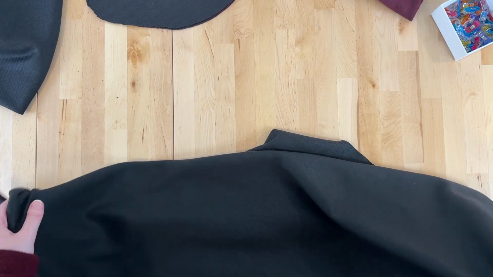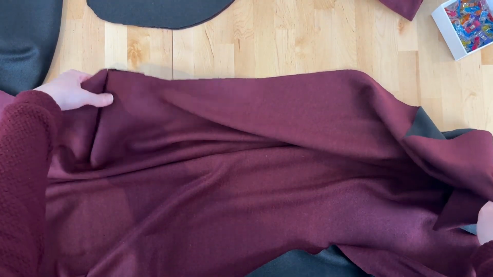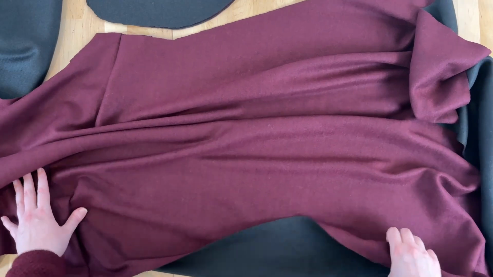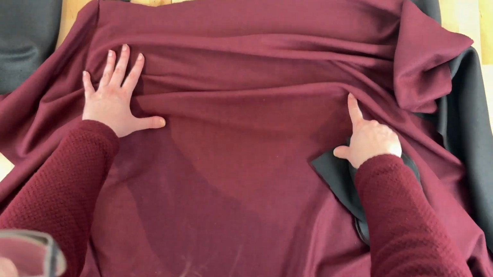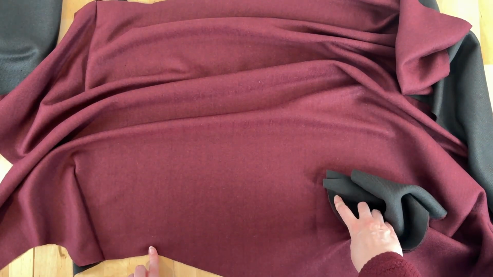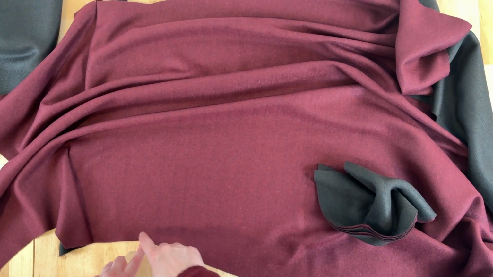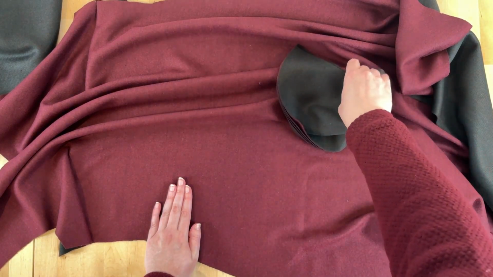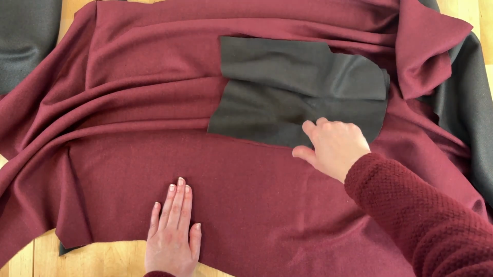So before I can join my pieces together, I need to add the pocket pieces. I usually do this after I close the side seams, but with knits I prefer it another way. So here you can see, is it on camera? Yes, here. Here you can see my waist, and about a hand's width below the waist I want to install the pockets.